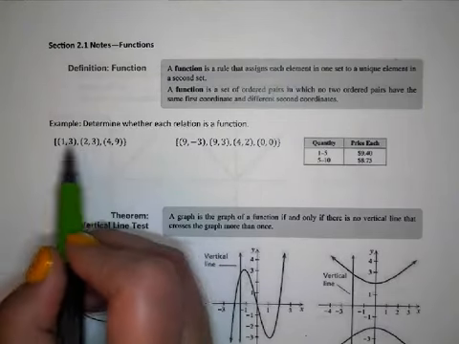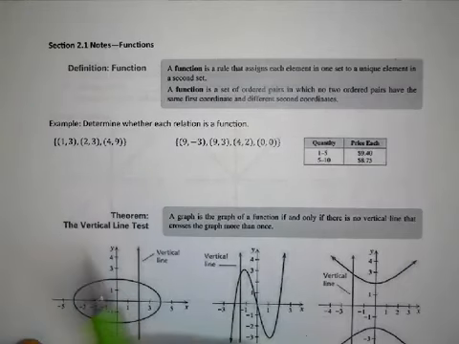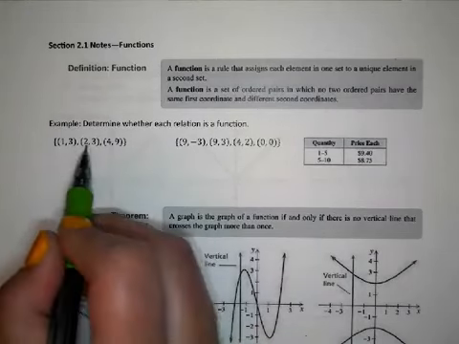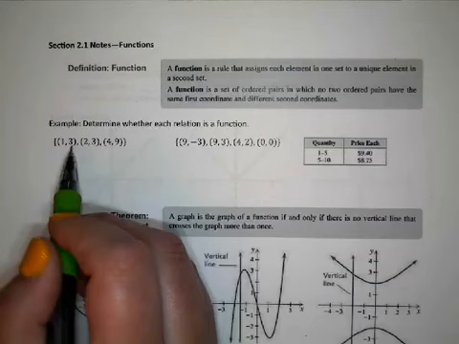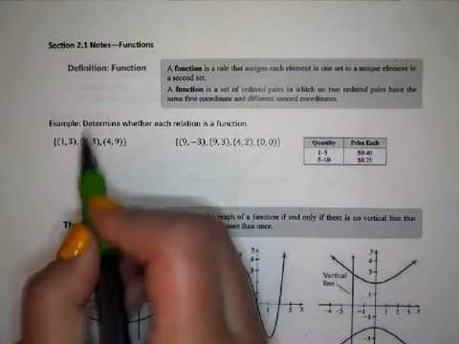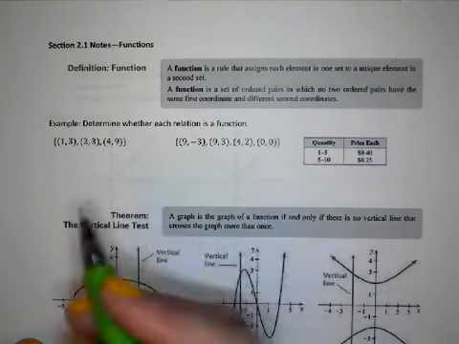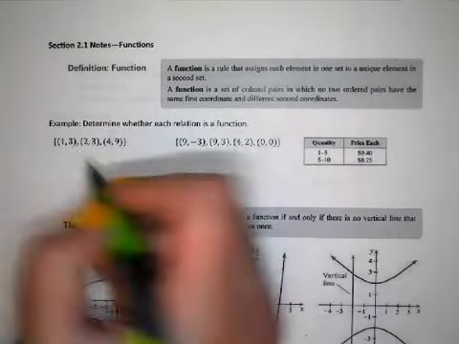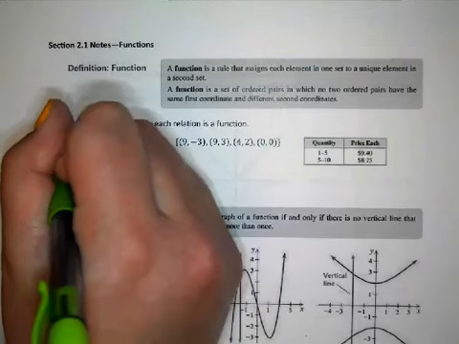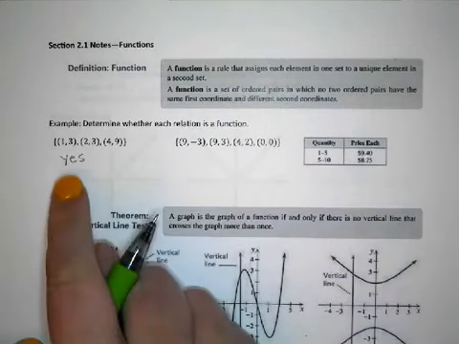All that matters is that the x values have their own output that is predictable. So 2 outputs a 3, 1 outputs a 3. 1 does not output more than one value. 2 does not output more than one value. It doesn't matter if they're the same value or not as each other.